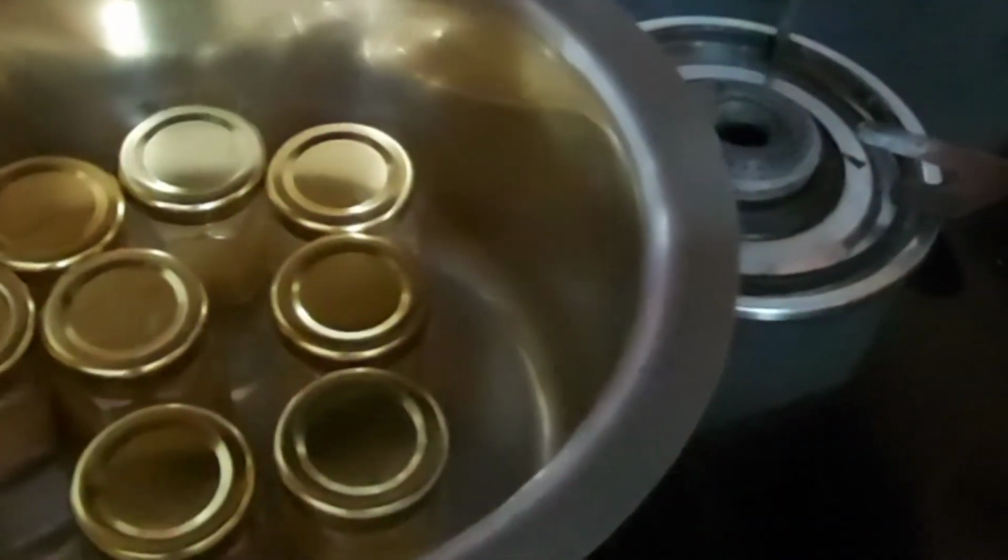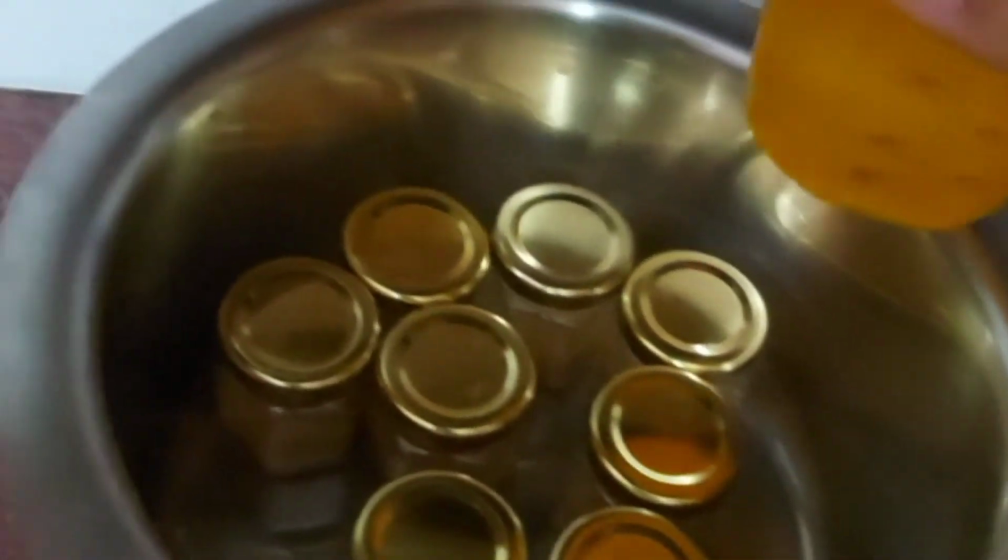After placing the jars, I will pour water on the side and fill it till half of the level.